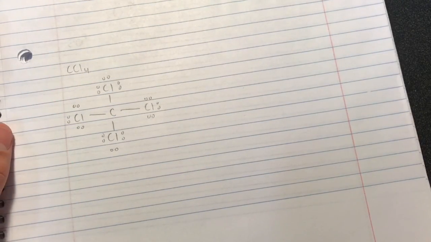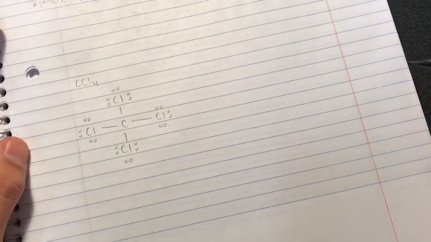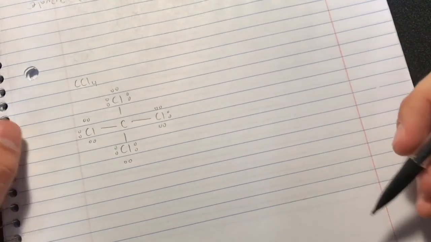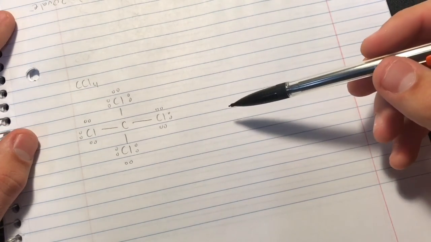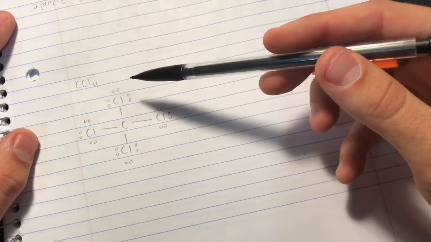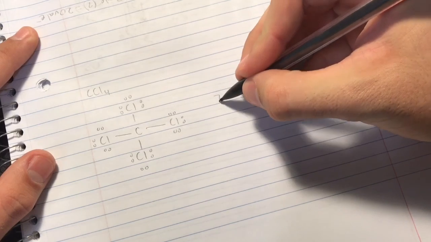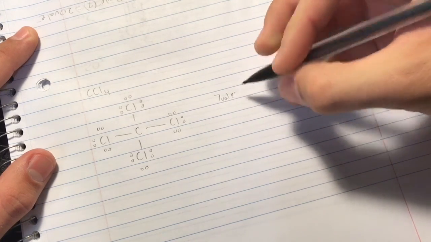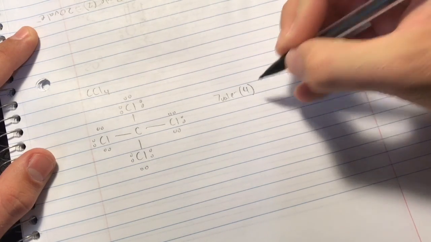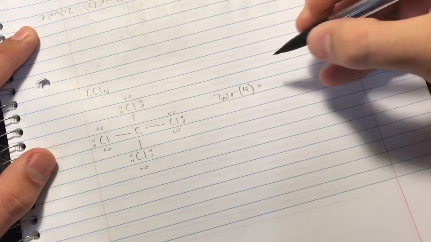The next molecule is CCl4. Here's its Lewis structure. So let's make sure the number of electrons is the same as the picture. So chlorine has 7 valence electrons, and there are 4 chlorine atoms, so we're going to multiply that by 4.